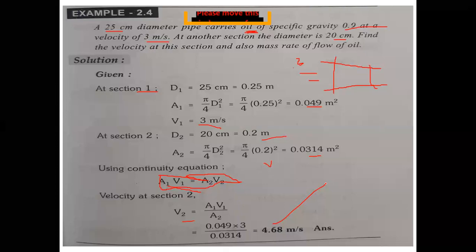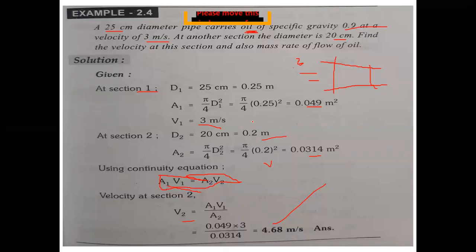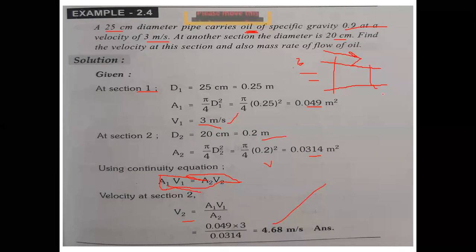So how do we know whether it is correct or wrong? If you see, the velocity V1 is 3, V2 is 4.68. So V2 velocity is greater than V1. Why? Because the taper is in this direction. The taper is like this, the diameter is decreasing. So in this position, automatically this will be bigger than this one. Hope you understood the problem. Right, we'll go to the next part.